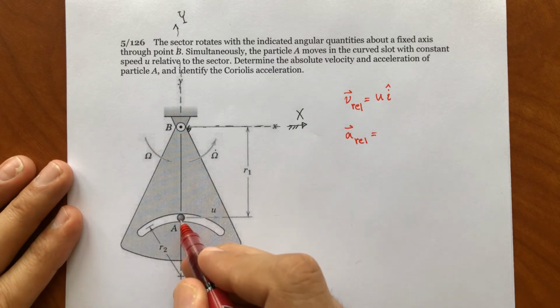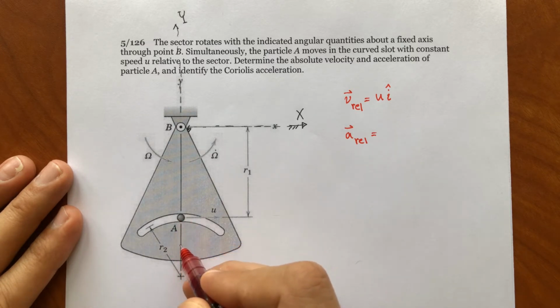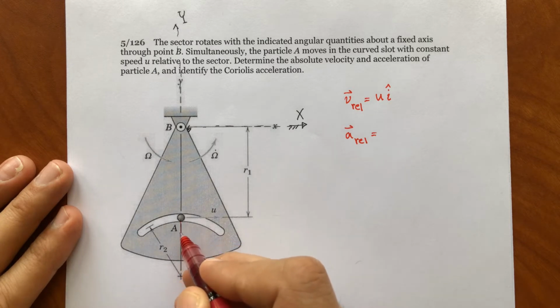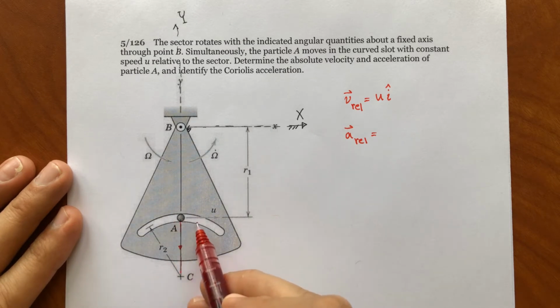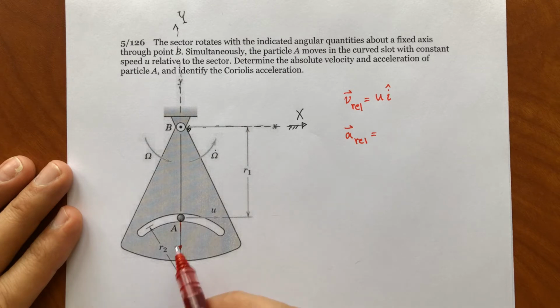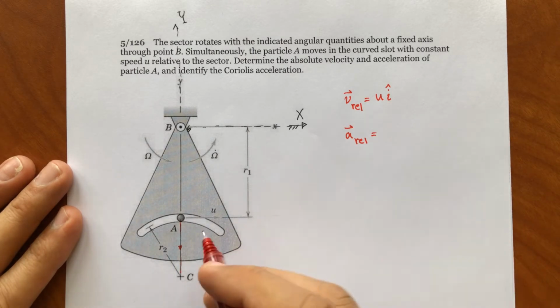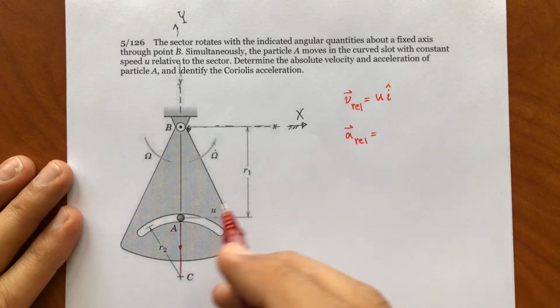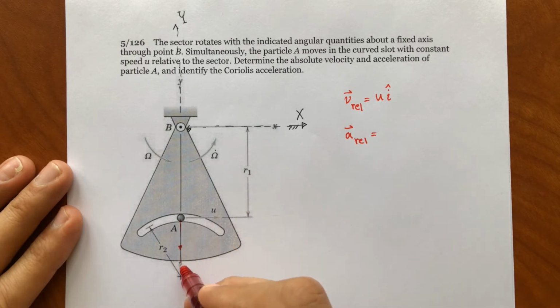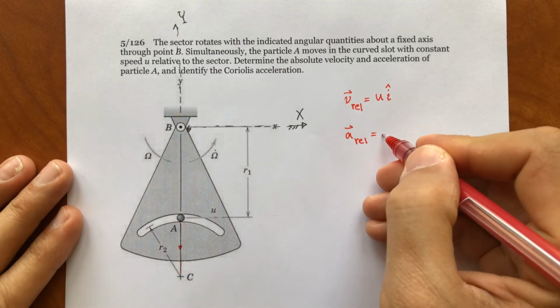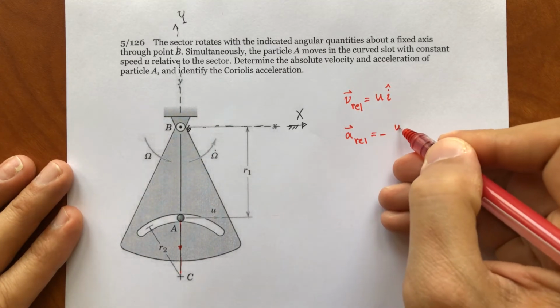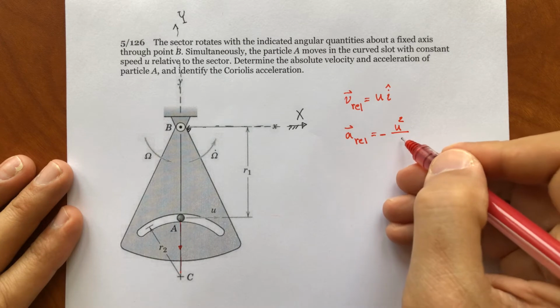In that case, if you remember, it's going to have normal acceleration. The normal acceleration is towards the center, and the magnitude is velocity squared divided by r, the radius of curvature of the path, right? So acceleration with respect to the sector, or a rel, is going to be u squared divided by r2 downward, in the negative j direction. So it's going to be negative u squared divided by r2.